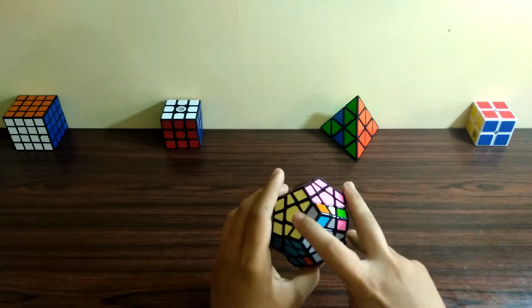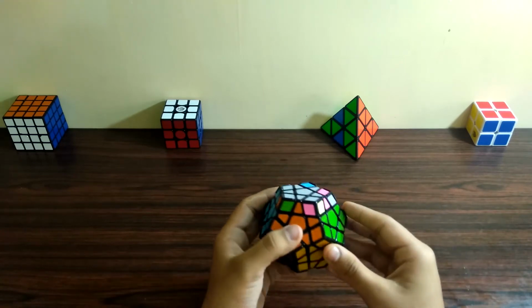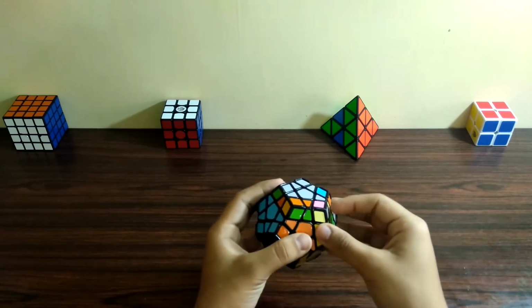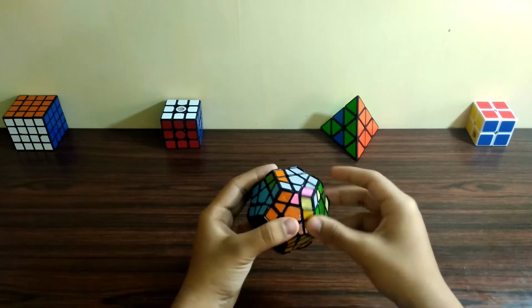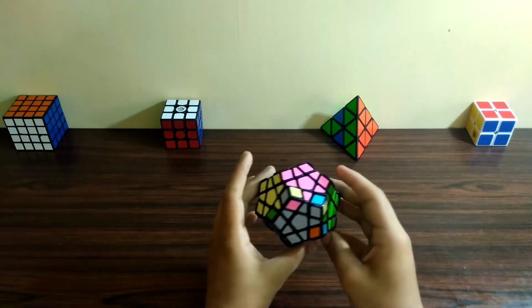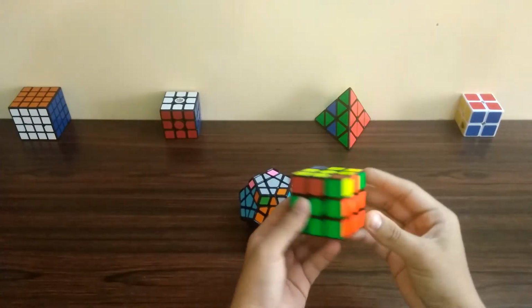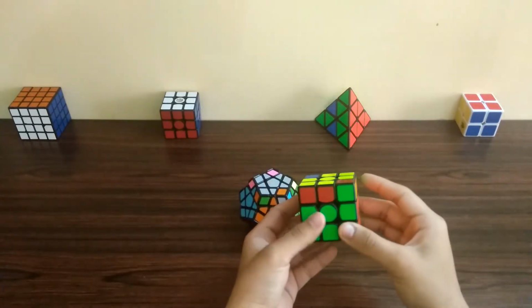So the others are not yet matched up, so we need to repeat the algorithm once again. R, U, R prime, U, R, U prime, U prime, R prime. So there we go.